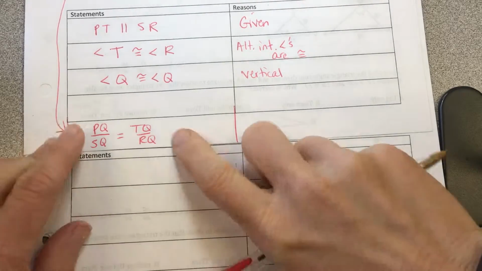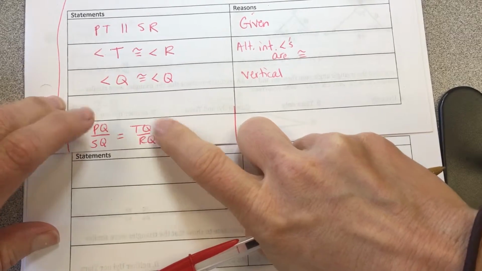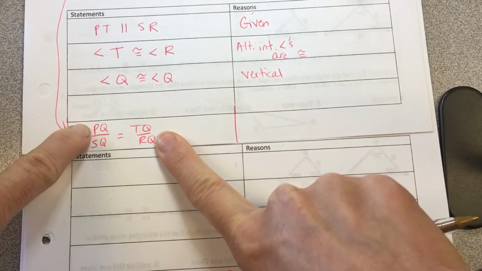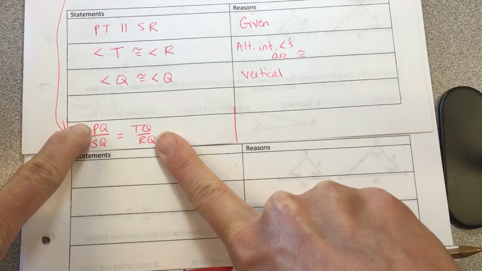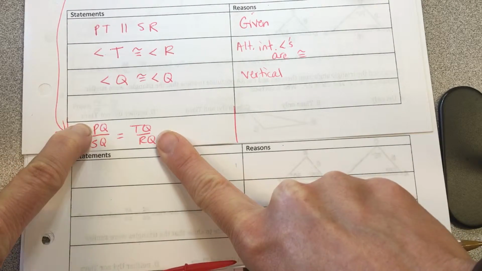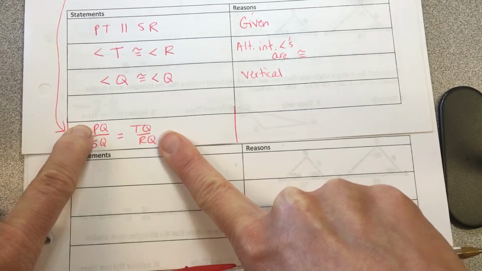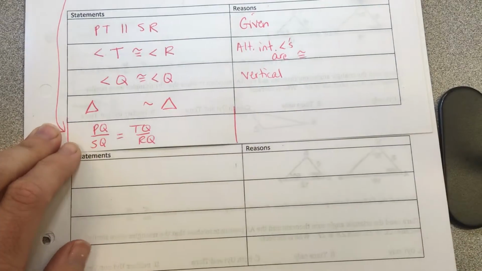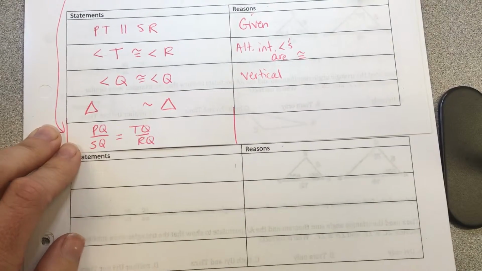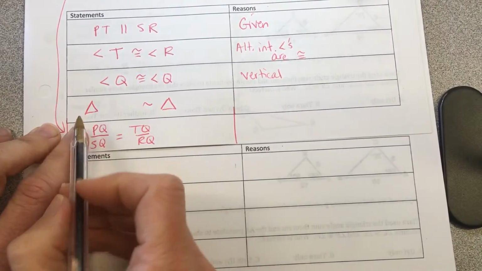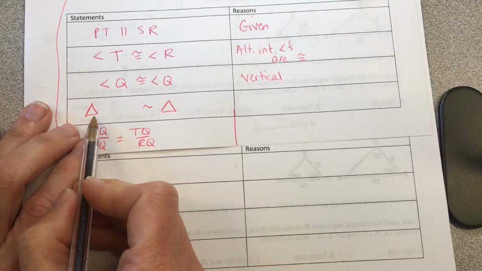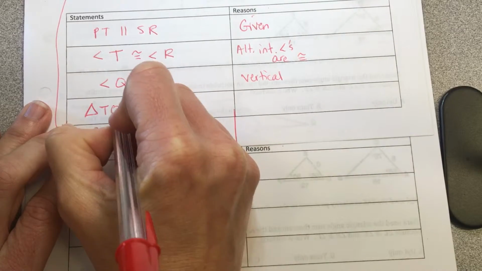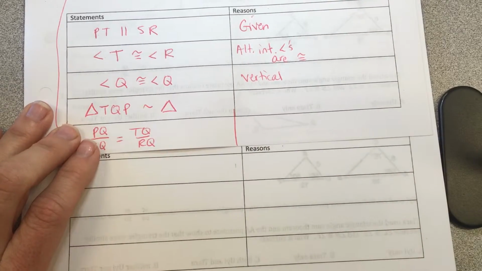Again, what is this called when you see something like that? It is a proportion. You cannot say that they're proportional until you have said that they are similar. So we need to say that the triangles are similar. That's the missing piece. So triangle what? What did you use? T, Q, P. That's fine. Doesn't matter as long as you match them up.